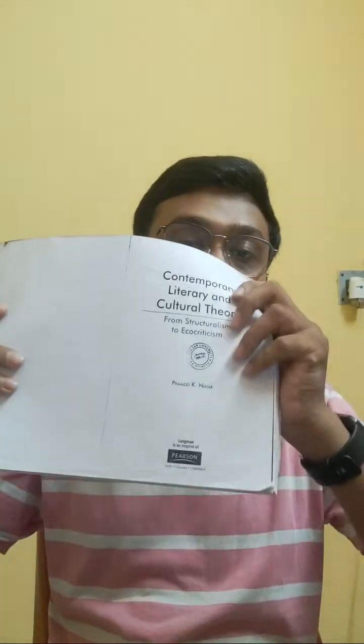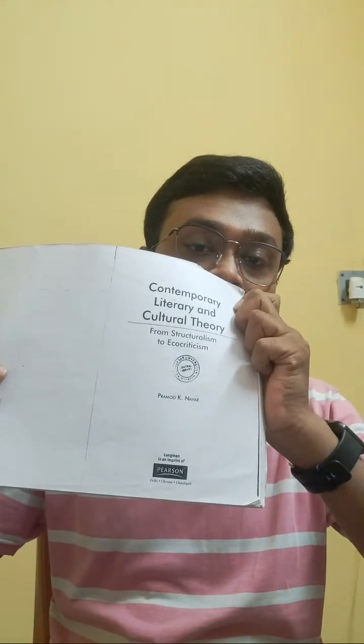Cultural identity. This is Contemporary Literary and Cultural Theory by Pramod Kumar Nair, PK Nair, okay. That is the Pearson edition, by Pramod Kumar Nair. This book is very important. You must buy it. PK Nair, the book you must buy.